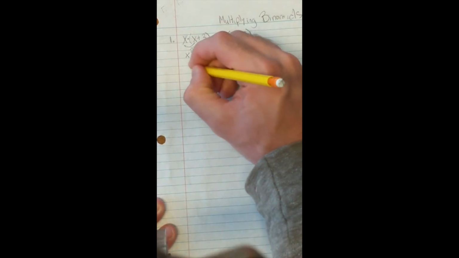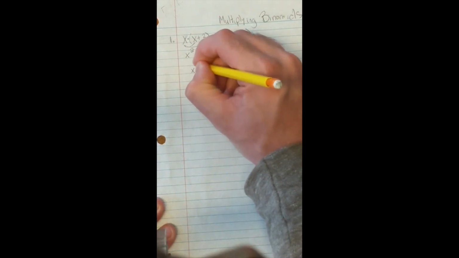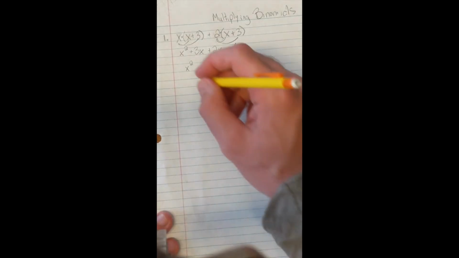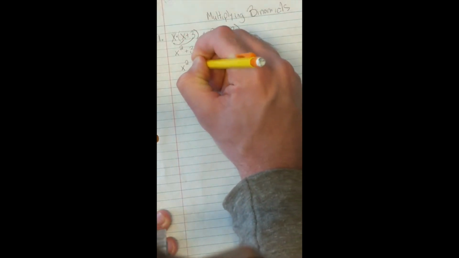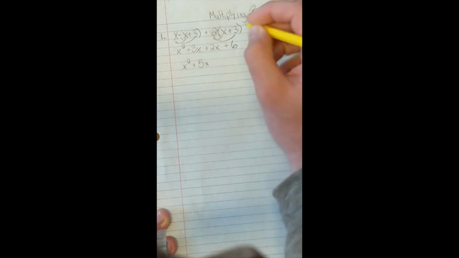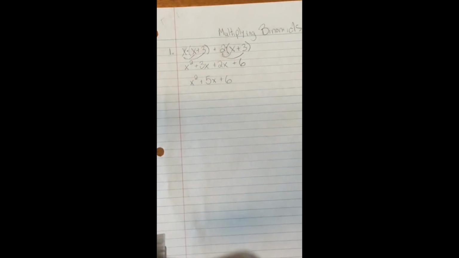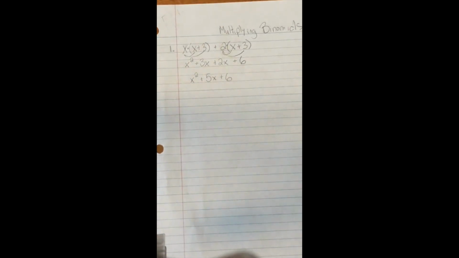We don't have any other x squareds, so x squared will be in my final answer. However, if we look at the middle two terms, we have 3x and 2x. Those are just x's, so they can be combined into 5x. And then lastly, we have our 6, so plus 6. So x squared plus 5x plus 6 will be our final answer there.